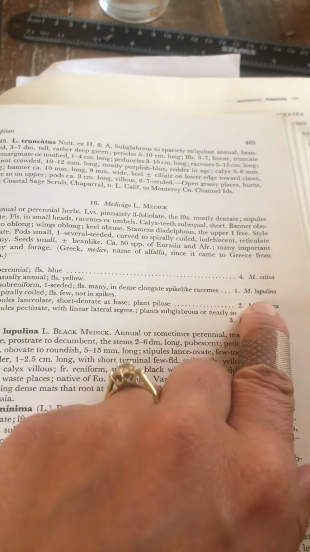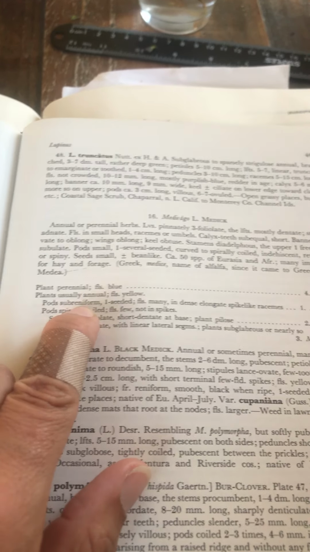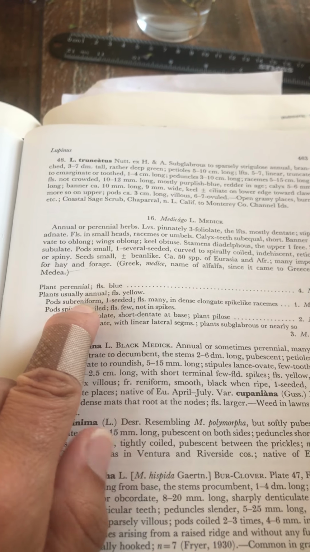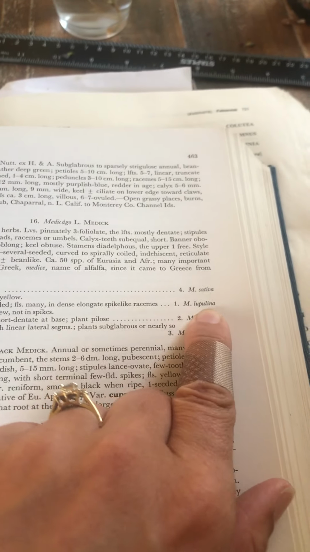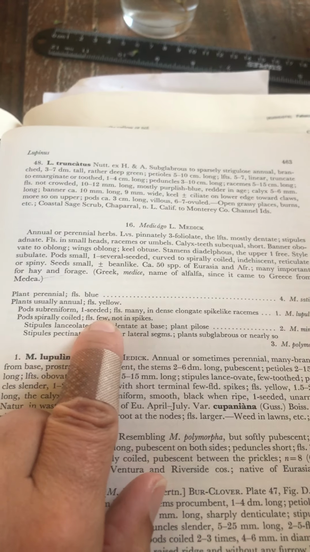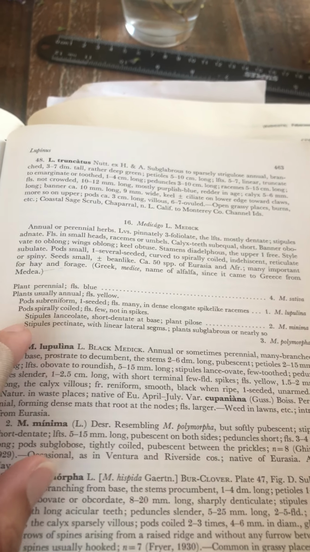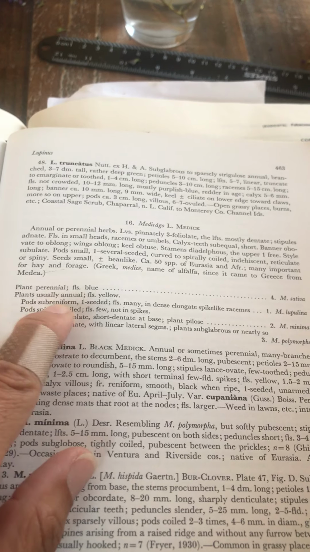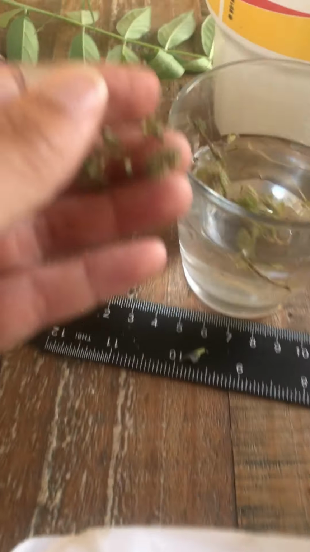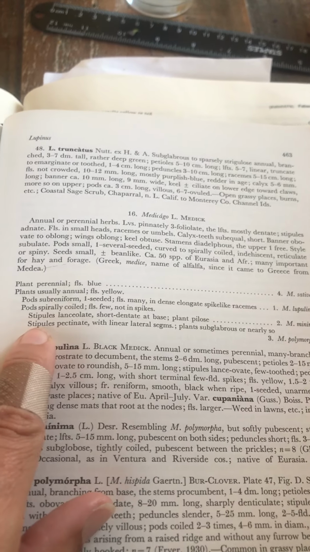So here is the perfect example of lupulina. We have our reniform or subreniform, which means leaning towards reniform, and reniform means looking like a kidney. So that takes us to lupulina. And then pods spirally coiled, flowers few, not in spikes. So that's the other spirally coiled fruit. So this would be a spirally coiled fruit versus the subreniform, looking like a kidney. So that takes us the other way. And then that's where we would get polymorpha.